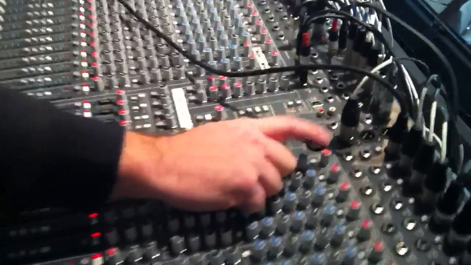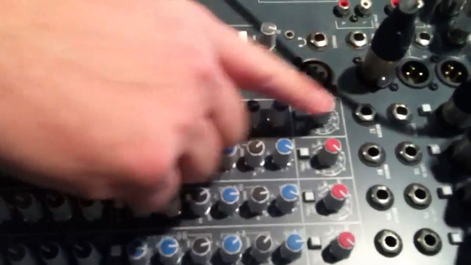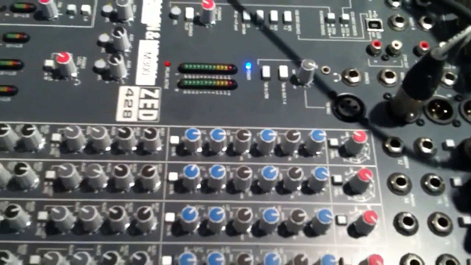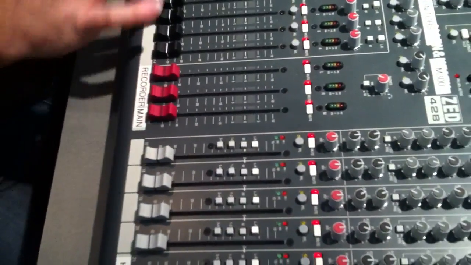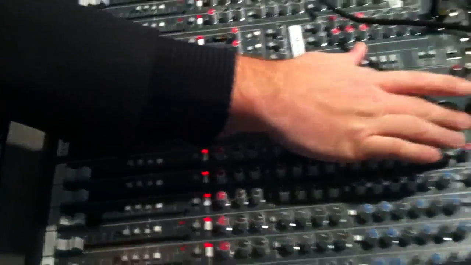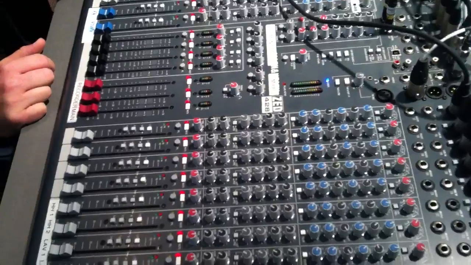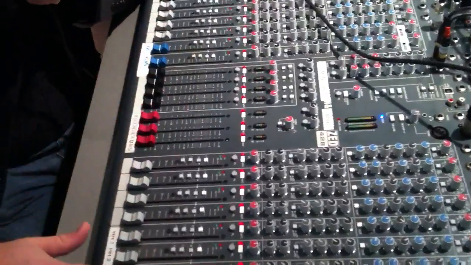On a mixer, this knob up here is called the gain knob at the top of a channel, and is where we set the level for the mixer. This fader is where we set the level for the room. This process is going to show you how to set the gain and then set the level for the room.